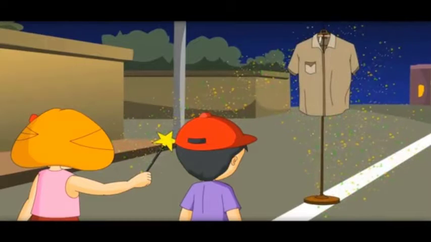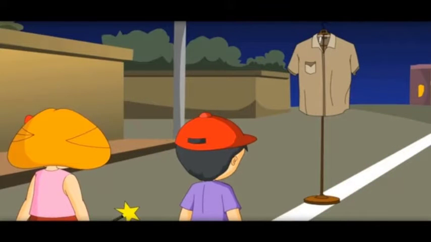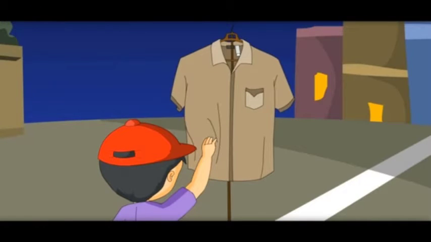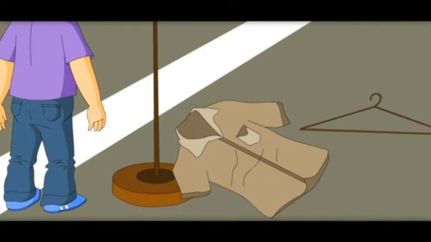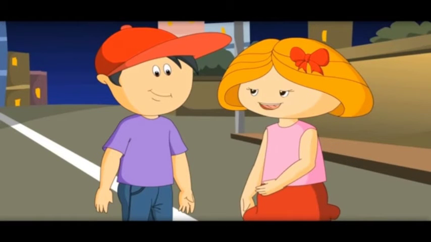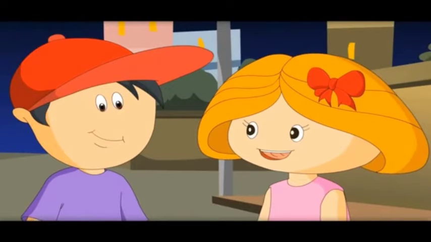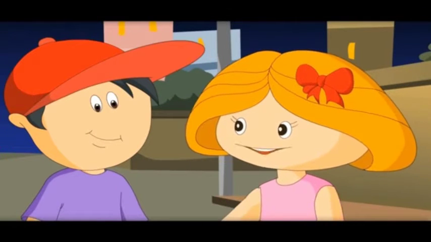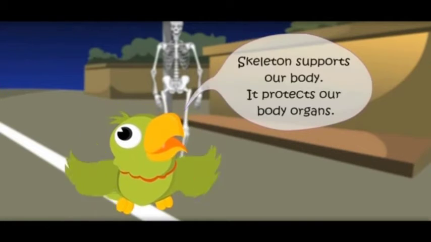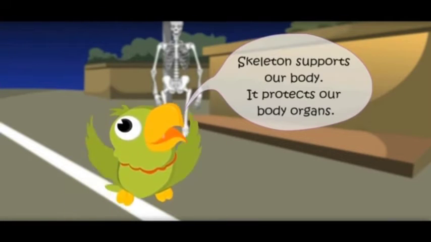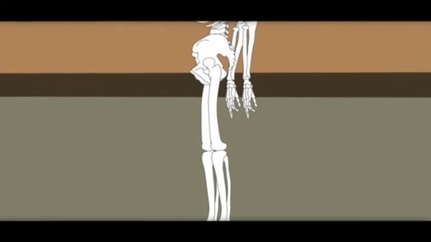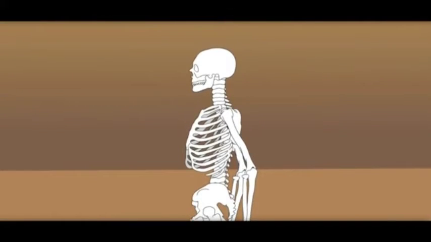Jimmy, can you see this shirt on a hanger? Yes. Let's see. If we remove the hanger, what happens? The shirt falls down if we remove the hanger. See, if bones don't stand up, our body would be like a lump of mud. Also, it saves our heart and lungs from any damage. Yes, you are right. The skeleton supports our body. It protects our body organs. How many bones are there in our skeletal system?